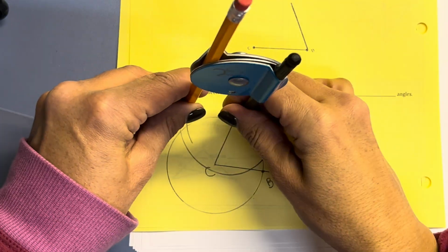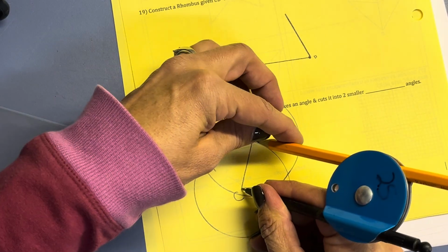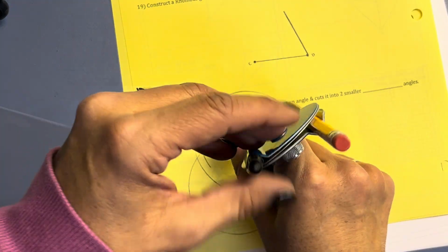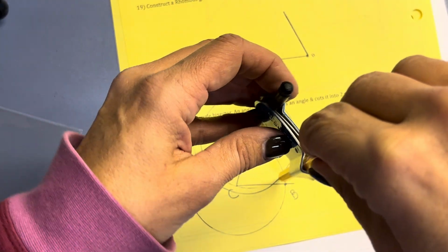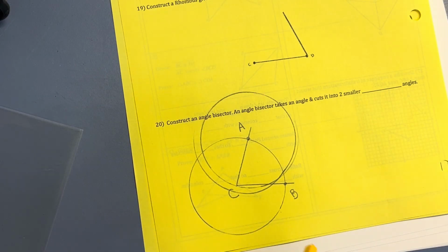Ooh, I don't know what just happened there. Let me fix this real quick. A little adjusted. All right, ta-da. Okay, so like this. All right, there we go. Then tighten this up a little bit.